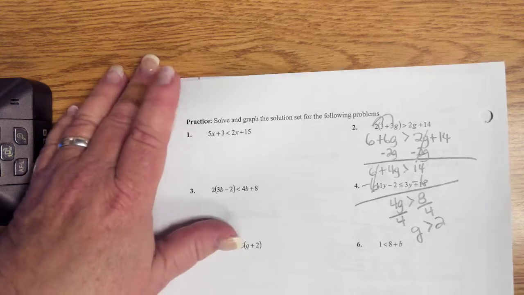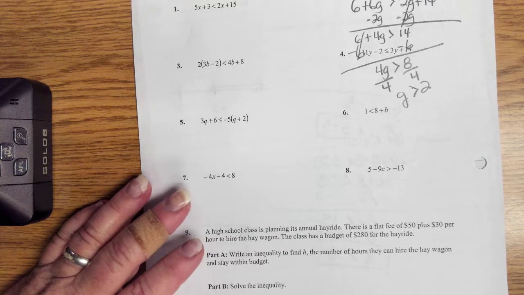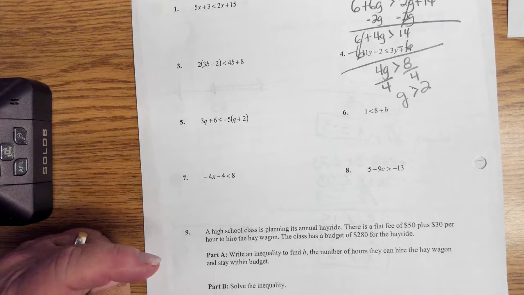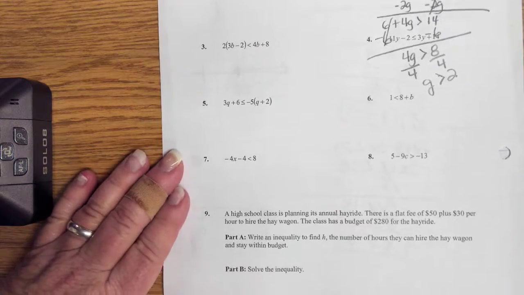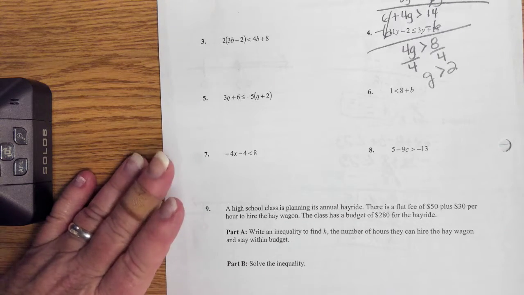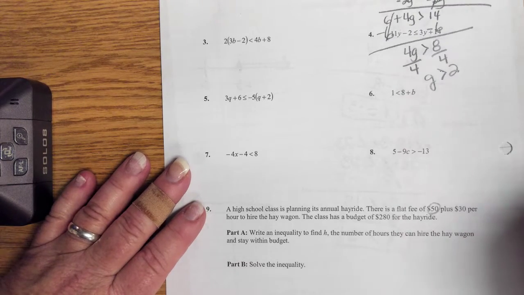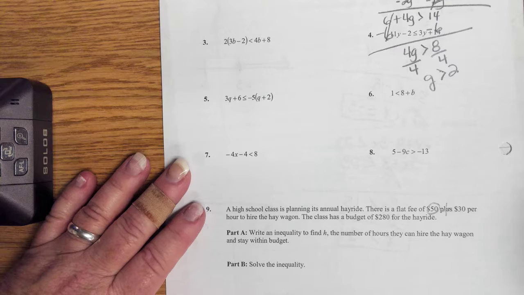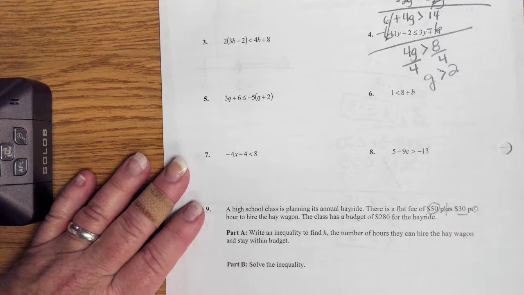Okay. Let's look at number 9. A high school class is planning its annual hayride. There is a flat fee of $50, plus $30 per hour. What does that mean I'm going to use for my variable?